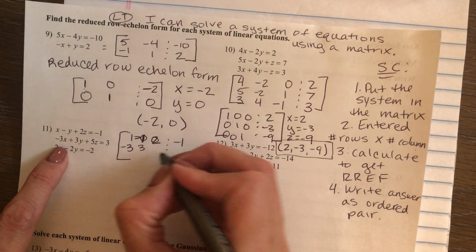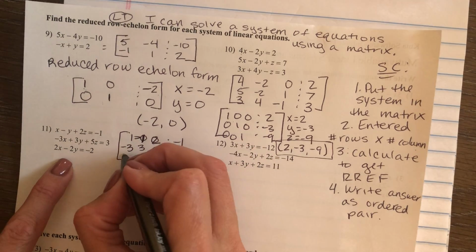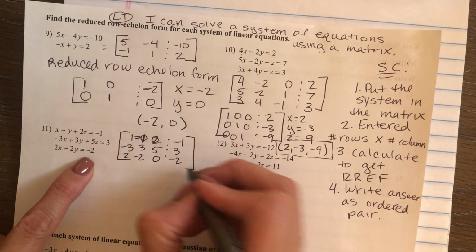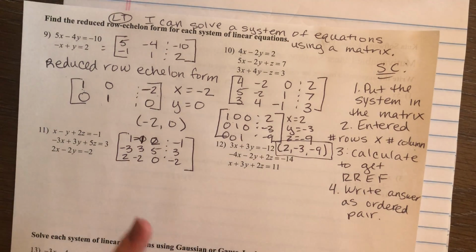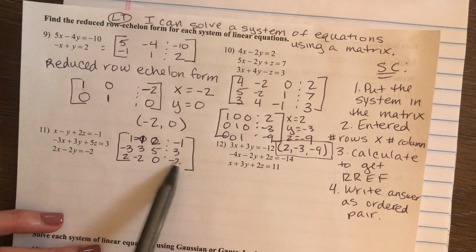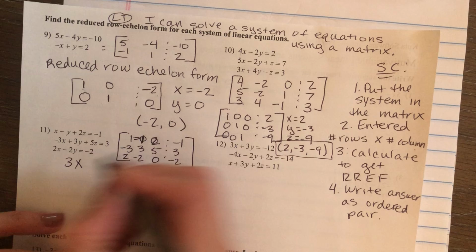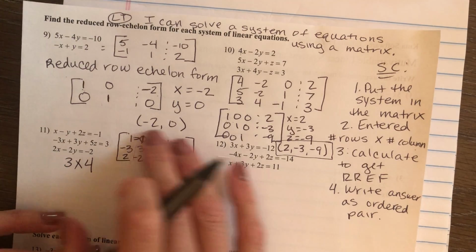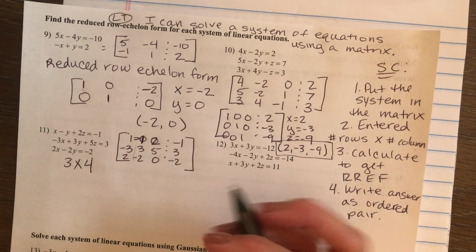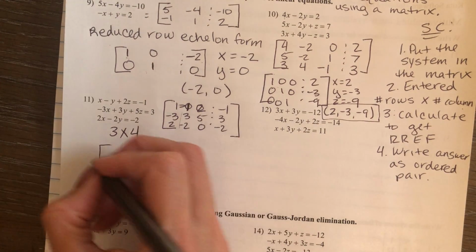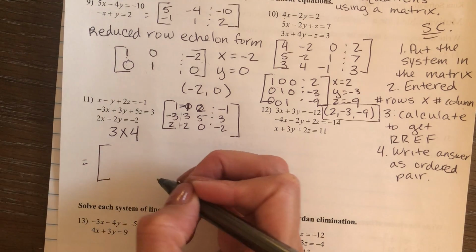Negative 3, 3, 5, 3, 2, negative 2, fill in a 0, negative 2. All right, then I'd put all this into the computer, and this would be 3 rows by 4 columns. So 3 by 4 for this one, and then you fill it all in, push calculate, and this is what you would get. Just to save time, I'm not going to show you all that entering of data.